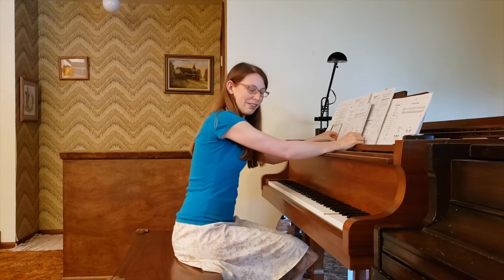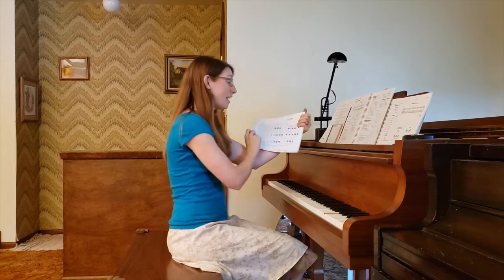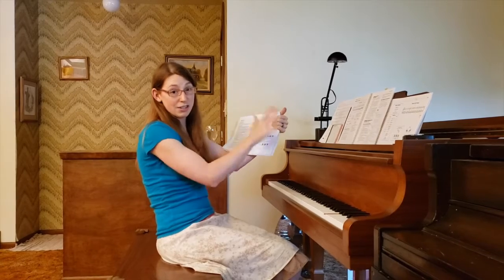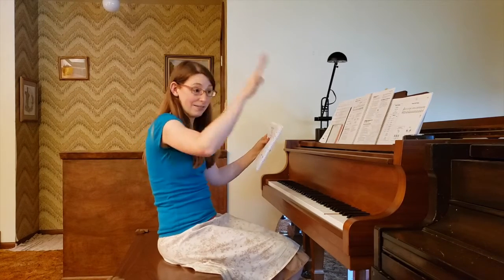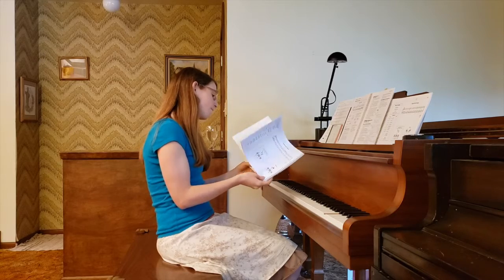We'll come back to it later to get it all finished. So, Book 2, Unit 20. We already looked earlier at the D-flat major scale, so you're already practicing that for this video. So please look at American Tune. This is Book 2, page 52.